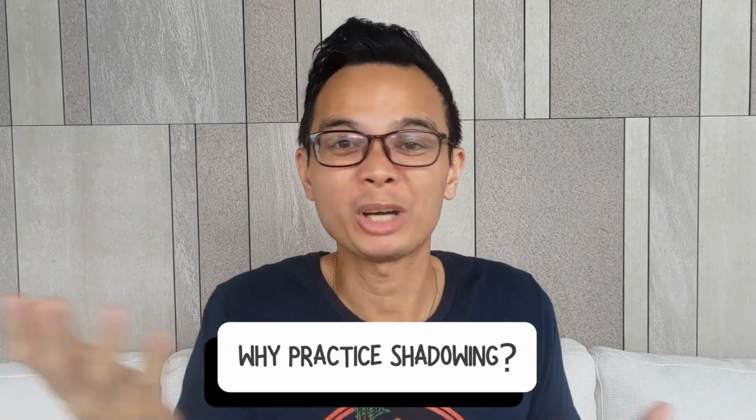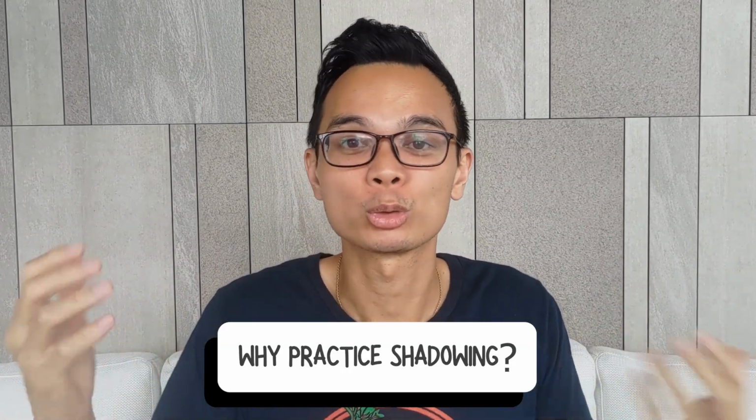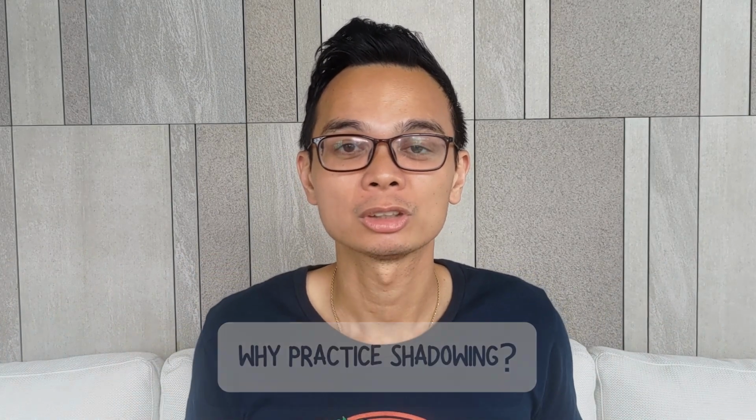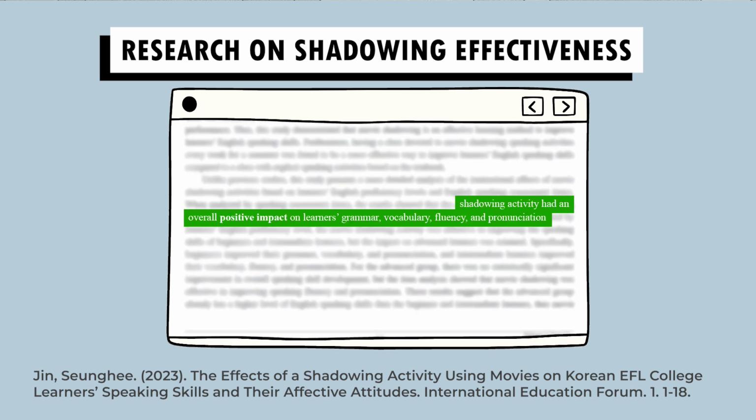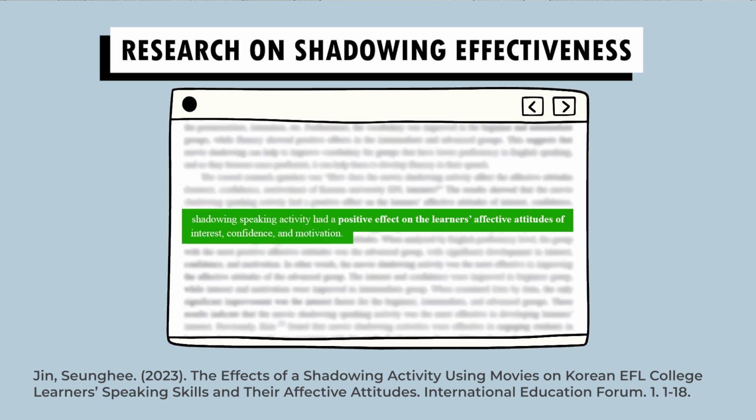So why should you practice shadowing to improve your speaking skills in a foreign language? Well, there are a number of studies on shadowing, and one of them comes to mind, which is a recent study in Korea that studied 138 participants. Shadowing was found to be more effective than traditional speaking methods for improving speaking proficiency, for increasing interest and motivation, and this applied for various levels of proficiency, but especially for beginners and intermediates.